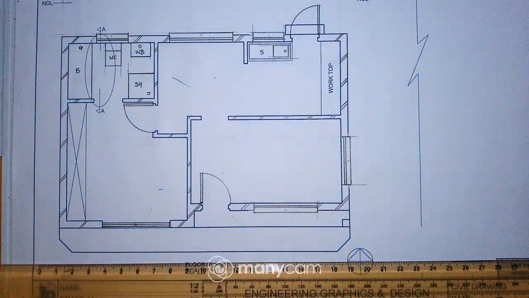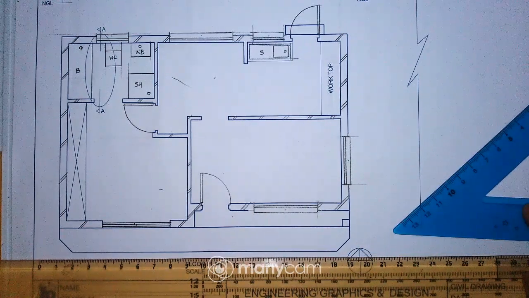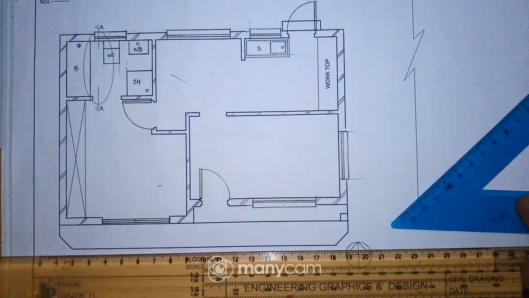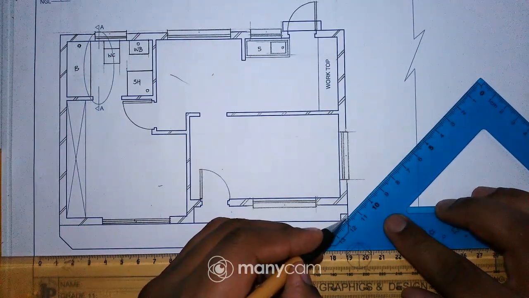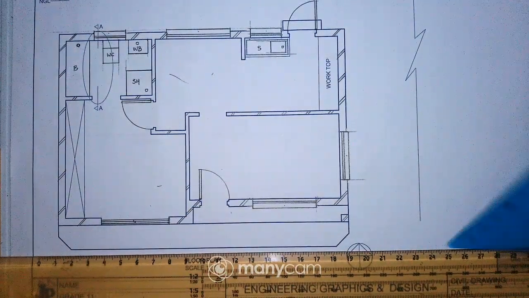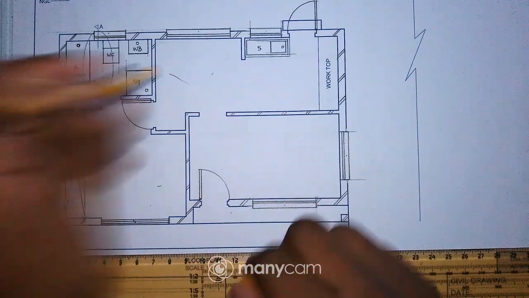So all the walls are hatched. I forgot to hatch this part there. Okay, this is part of the walls.